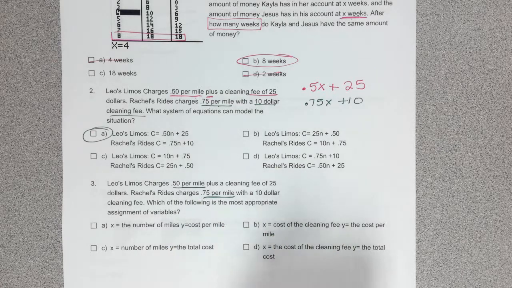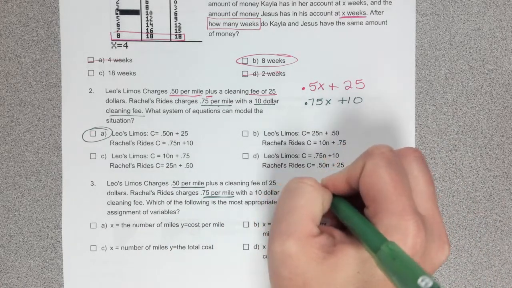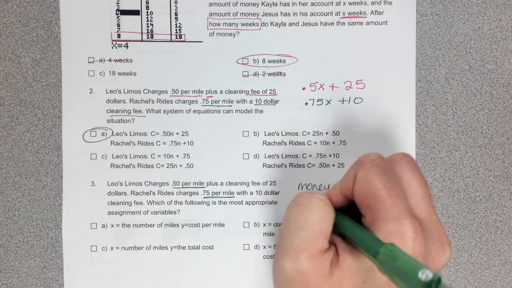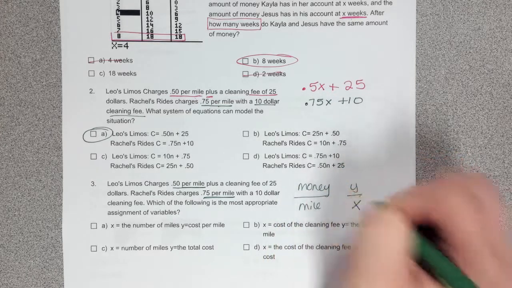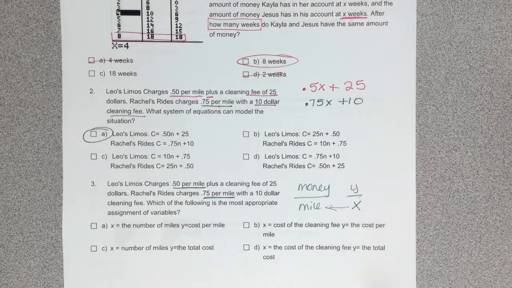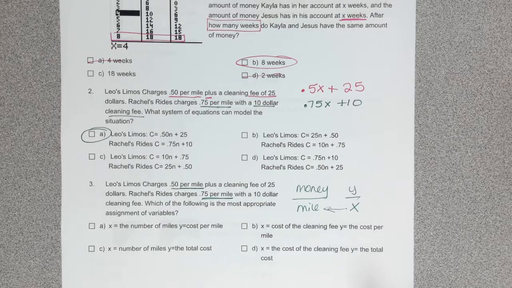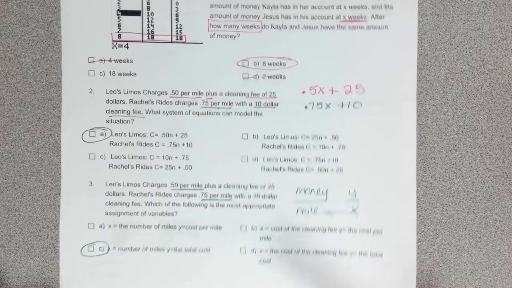Right? Money per mile. And remember, slope is Y over X. So what does X have to be? Your miles, the cost per mile, and Y has to be your total cost. So where are we at? And that would be C. Okay?